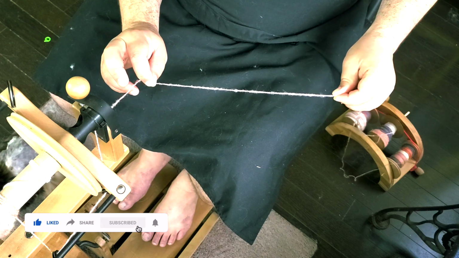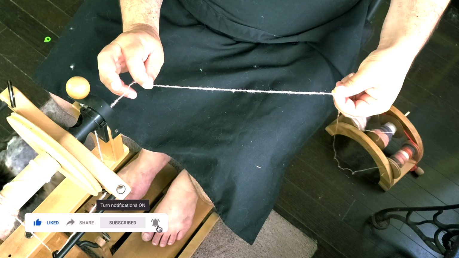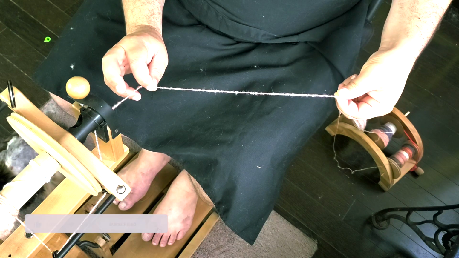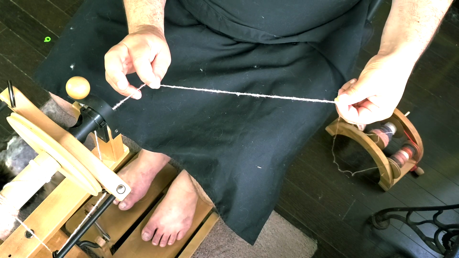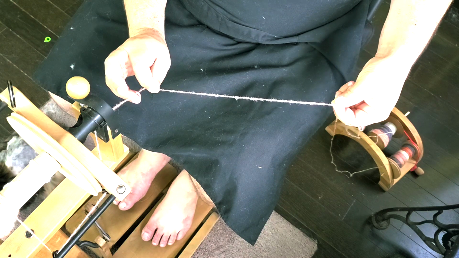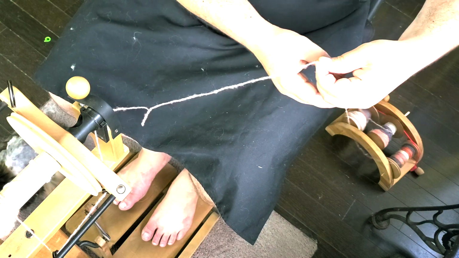So that's what I'd like to show. I will keep spinning my yarn. In the end, I'll show what I have done. Okay, thank you. See you later.